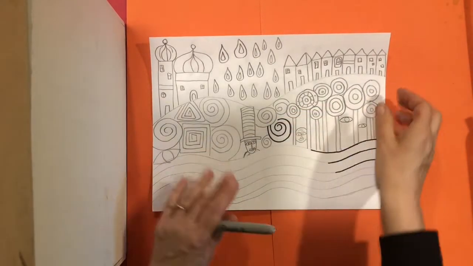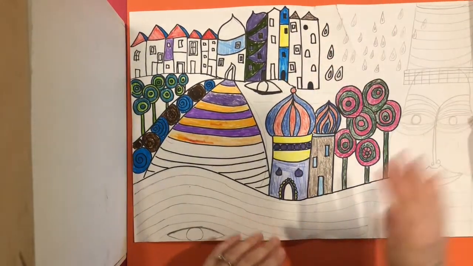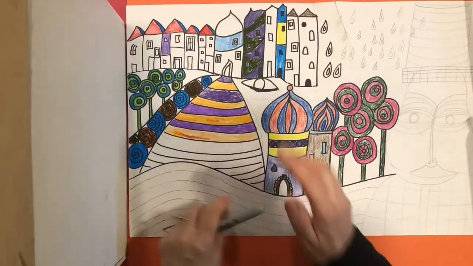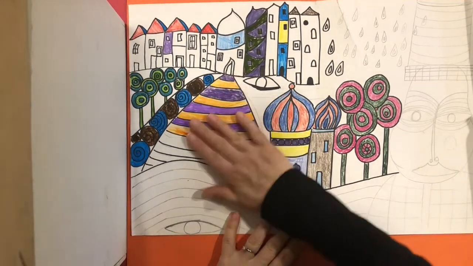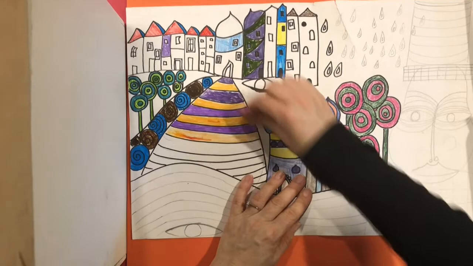So let's pretend that I've filled all that up, and we go back to my other example. I had drawn, I had Sharpied, and I would erase some of my pencil lines before I colored.